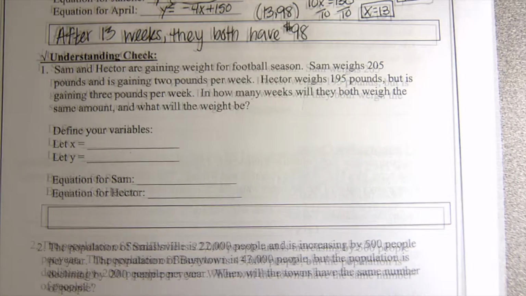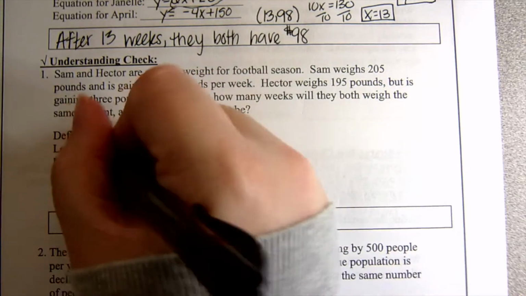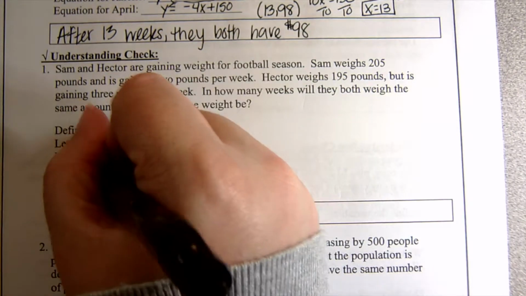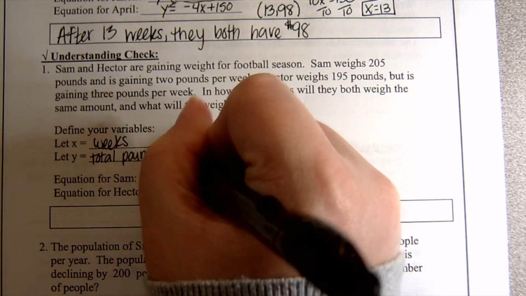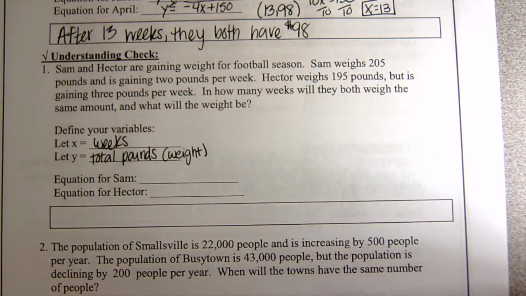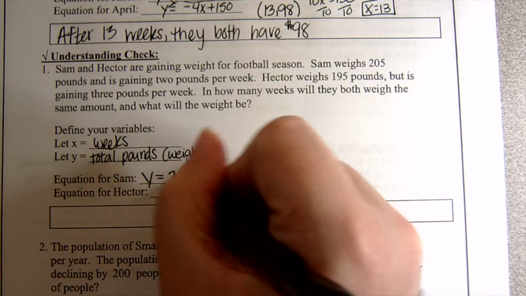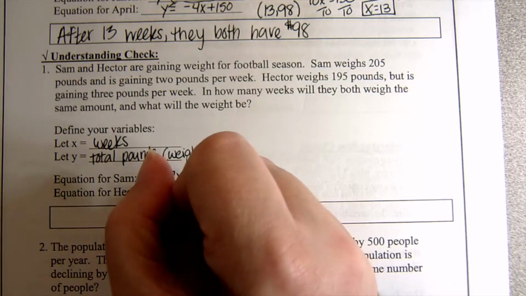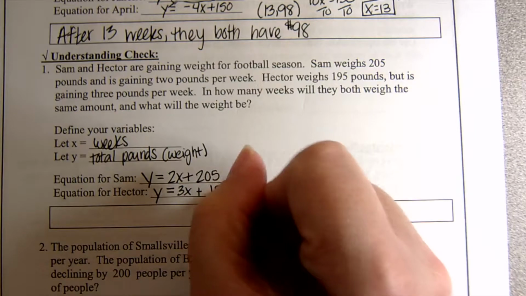All right, everybody try the understanding check. Number 1. What does x stand for? Weeks, yes. What does y stand for? The total pounds or weight. And what is the equation for Sam? y equals 2x plus 205. He's gaining 2 pounds a week, and he started at 205. What about Hector? y equals 3x plus 195.